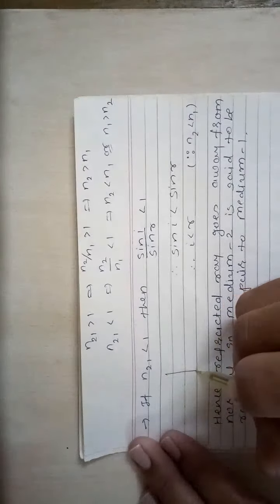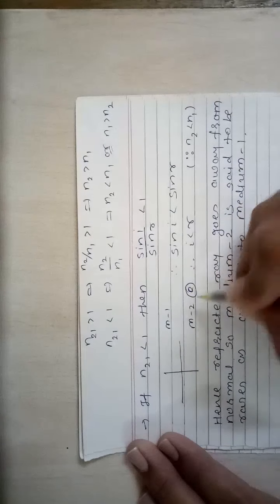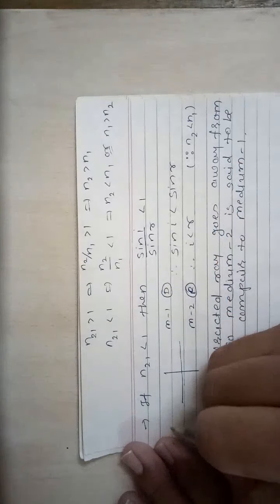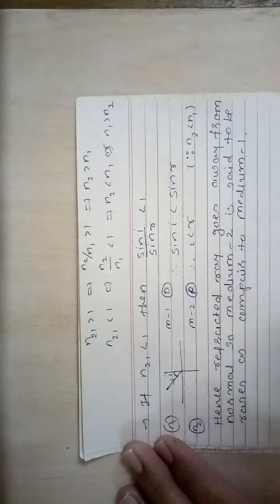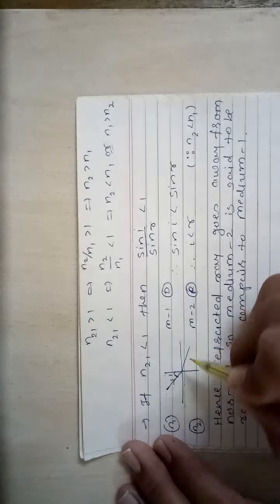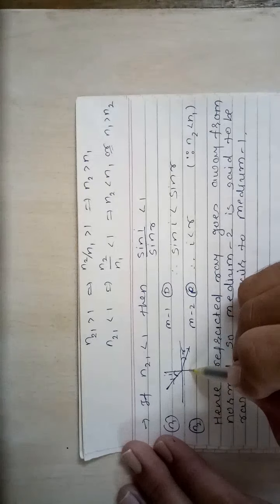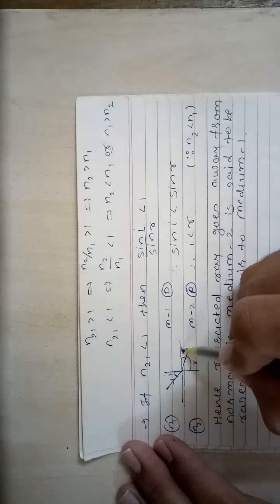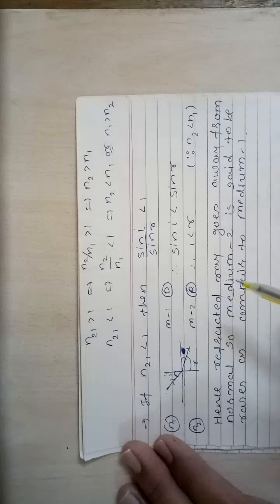See this figure, friends. Here this is medium 1 and medium 2. Here medium 2 is said to be rarer, so this is our rarer medium and this is the denser medium. Here the first medium has refractive index n1, here n2. This is our incident ray, angle of incidence i. Now the refracted ray goes away from the normal. Here this is our refracted ray, and the angle between the normal and the refracted ray is angle r, which is known as the angle of refraction.